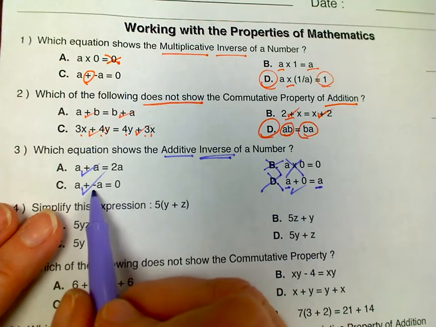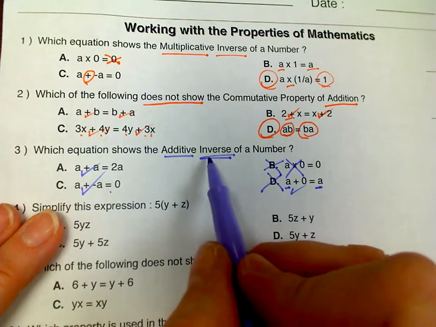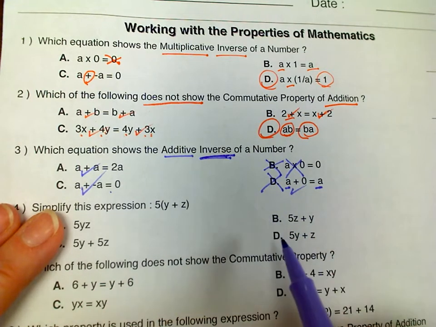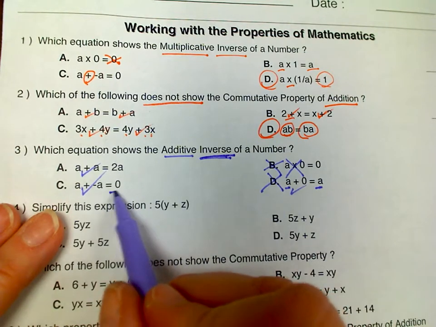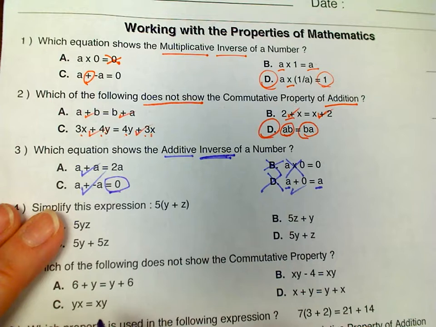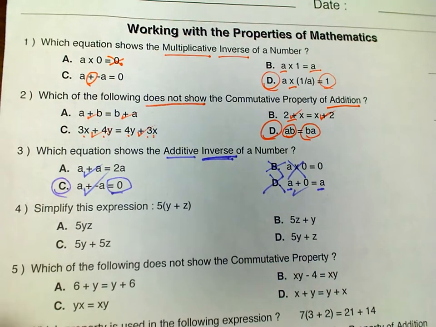If I'm adding the opposite and it gave me 0, that's inverse. Remember, that's the opposite. So we get 0 for your answer. So your answer is C.